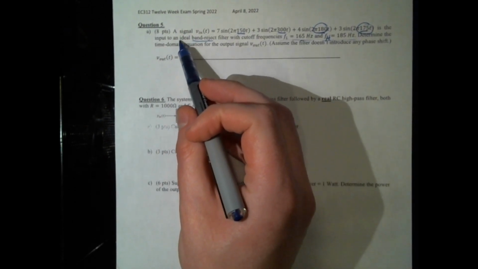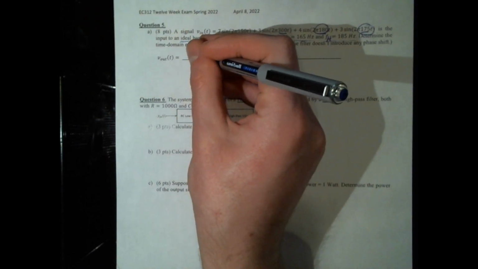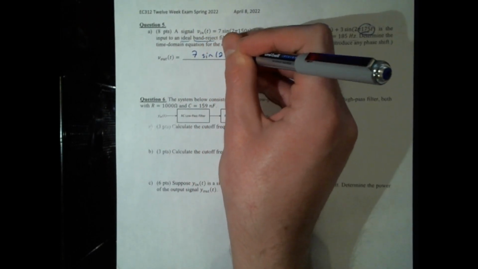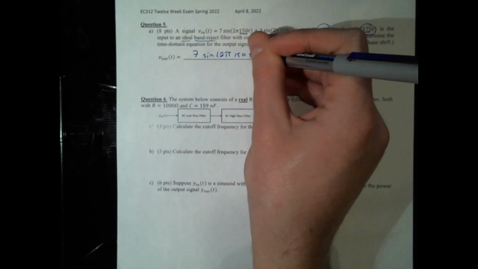We know that, in reality, a real filter will probably allow these two signals through just with a lower amplitude, but for now we're just rejecting them, and we're saying it's an ideal filter, so it's getting rid of them completely. And so V out here is just going to be the combination of the two signals that we're not rejecting, which is 7 sine 2 pi 150 hertz t plus 3 sine 2 pi 300 hertz t. That's it for that one.